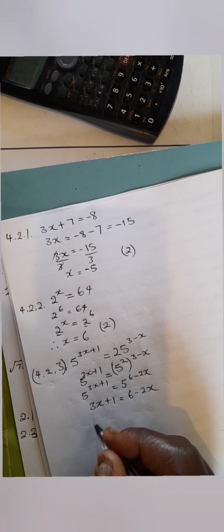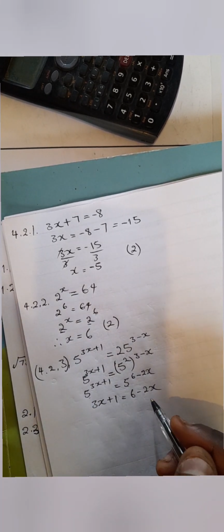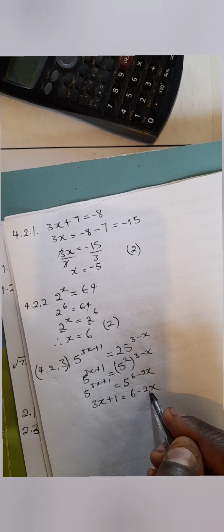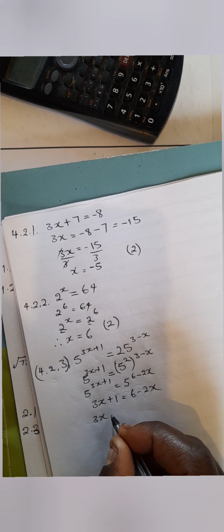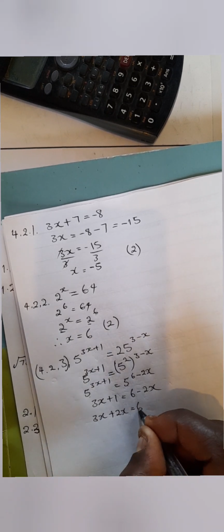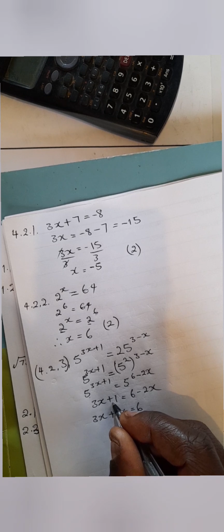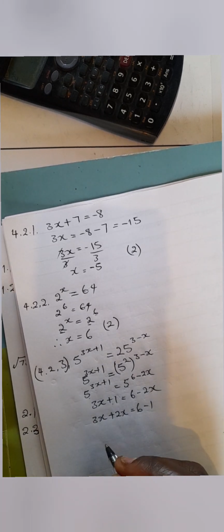I will take like terms to the same side of the equal sign, so I'll take this negative 2x to the left hand side so that I have 3x plus 2x equaling 6. I'm taking this 1 to the other side, so it becomes negative.